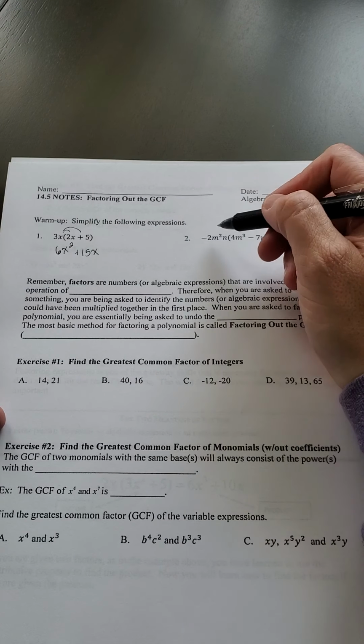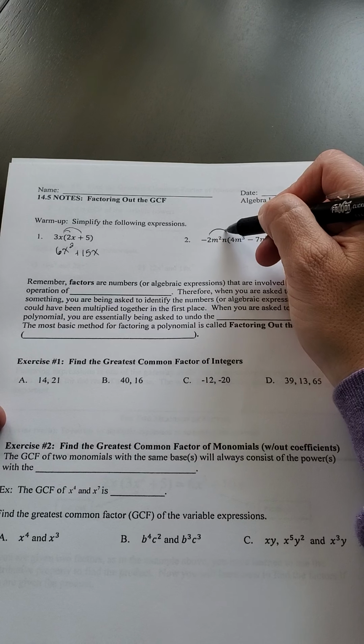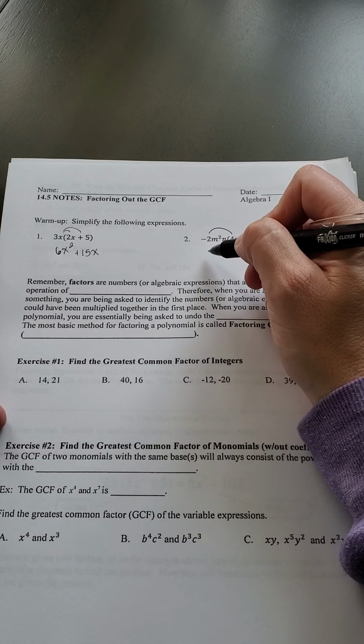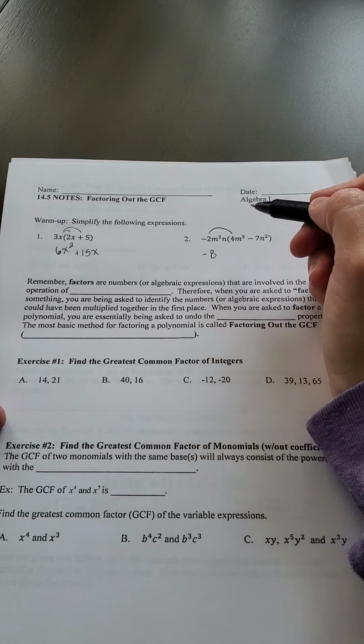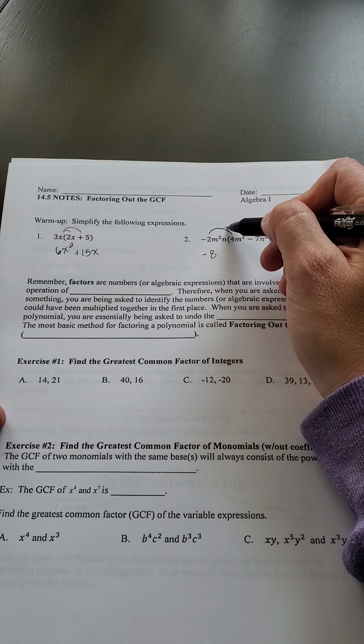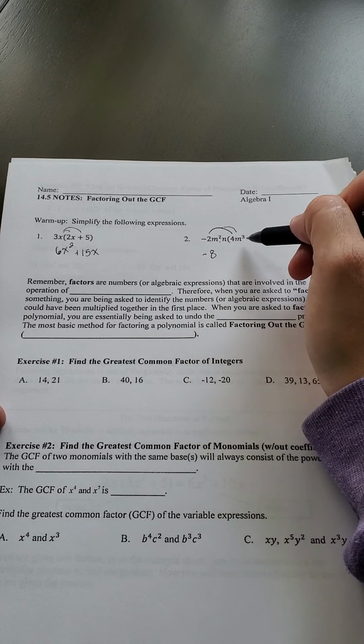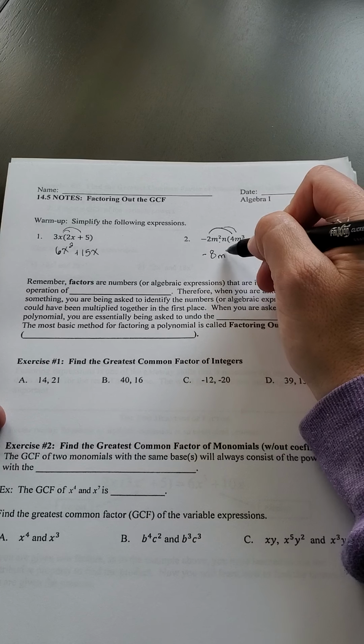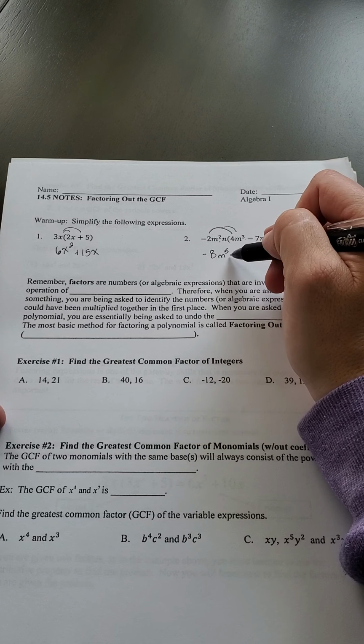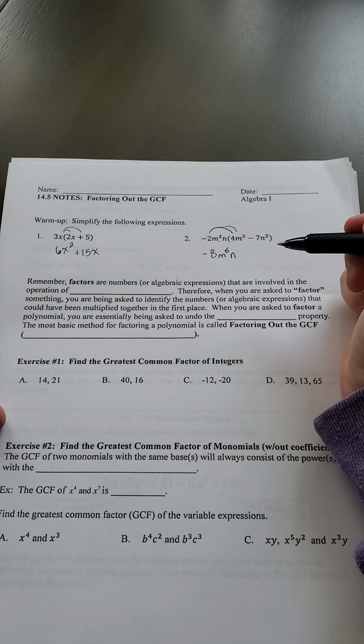Okay, if we do that on this side, we multiply the coefficients. So negative 2 times 4 is negative 8. And we add exponents. So we have 2 m's here and 3 m's here. So that's going to give us m^5. And there's no n to multiply it by, so that n's just going to come down.